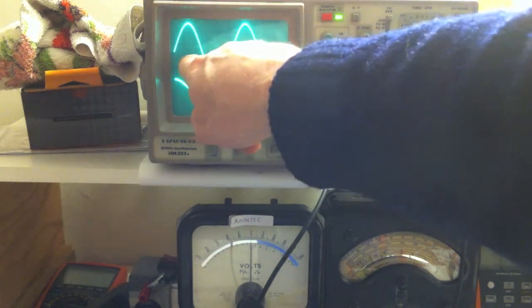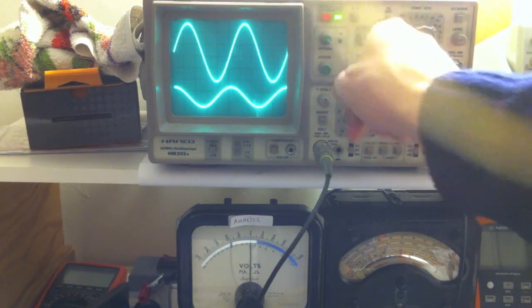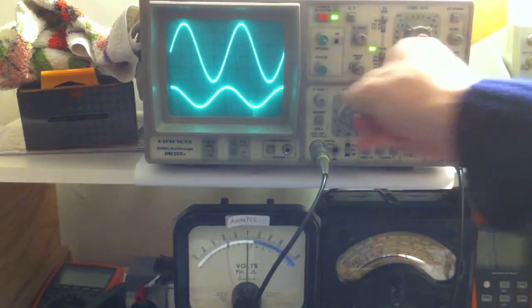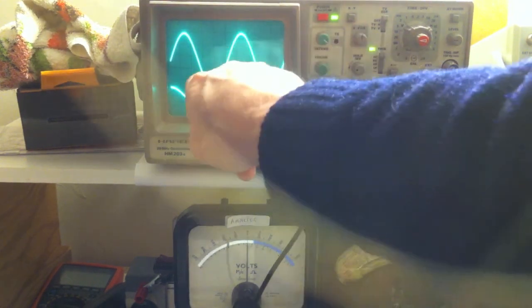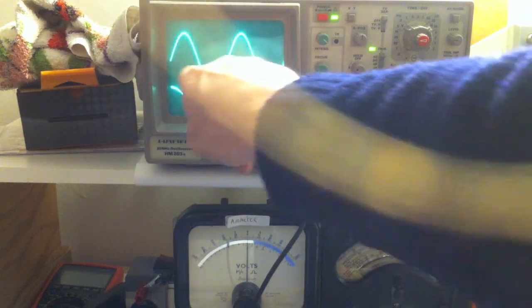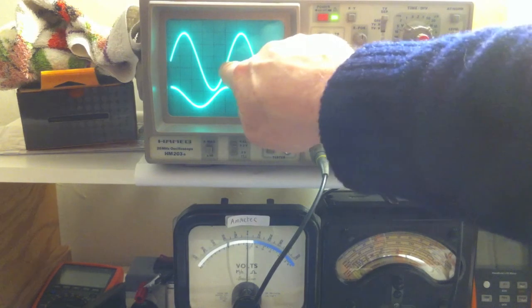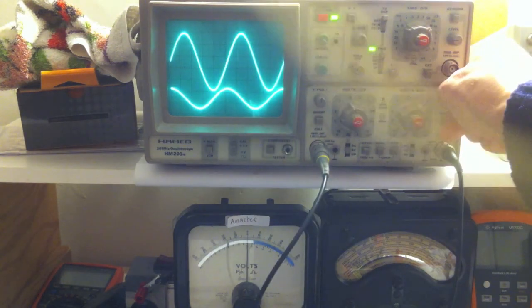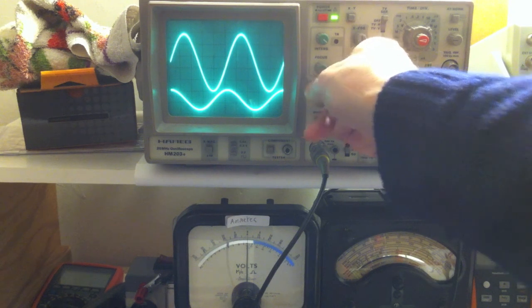I'm taking this as the 0 point here. So in fact I shall just move that down a little bit, so it's right in the middle of the actual central graticules here. I'll just line it up there. So now we're coming across the central part of that. Just get that down there.